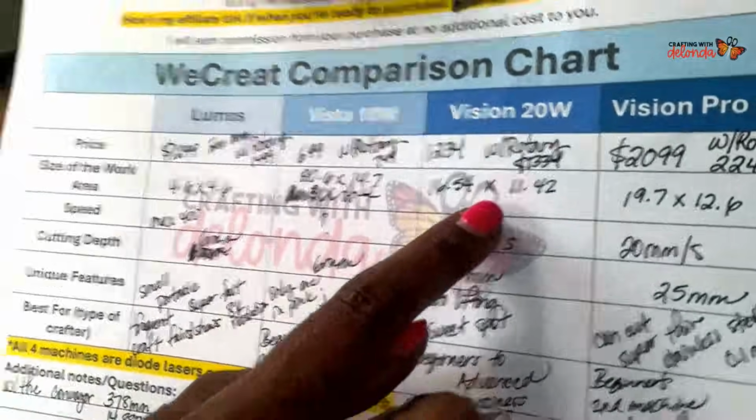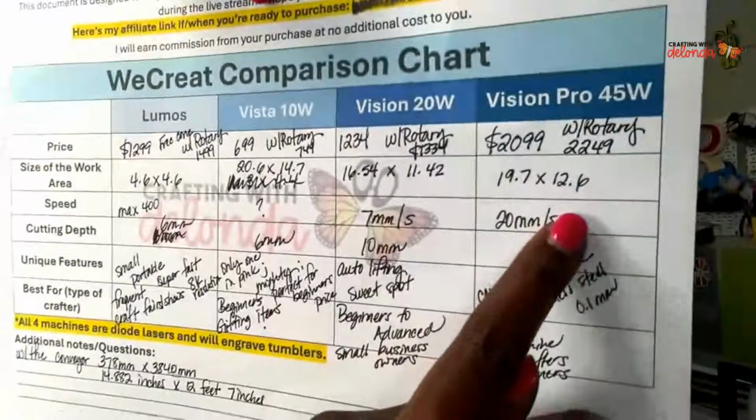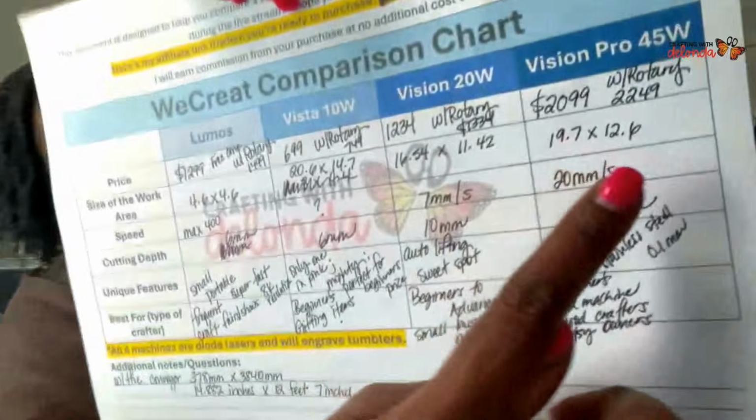The Vision, the 20 watt, where it has more wattage, which means it's a little more powerful, has a work area of 16.5 by 11.4. And then the Vision Pro, they have a 40 watt. I don't have that one, but I have the 45 watt. That one has a work area of 19.7 by 12.6. So this one is the most expensive because it's the most powerful.